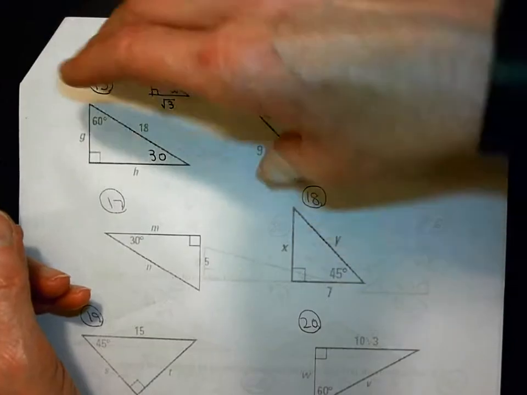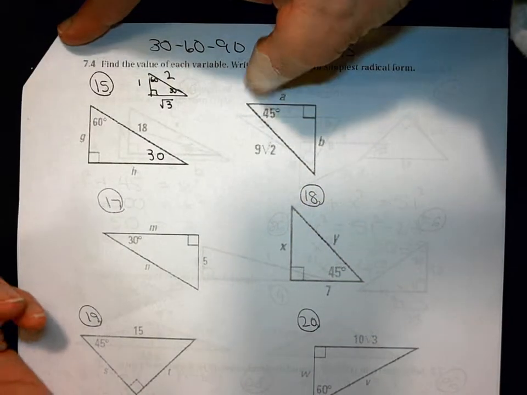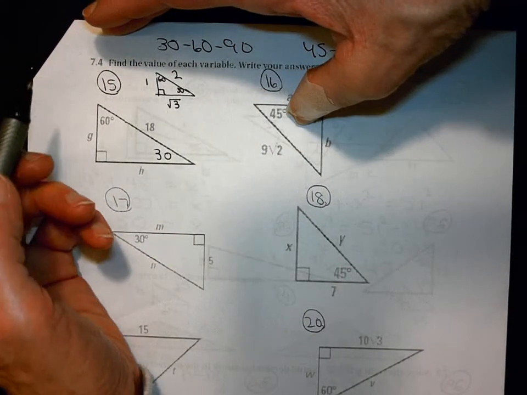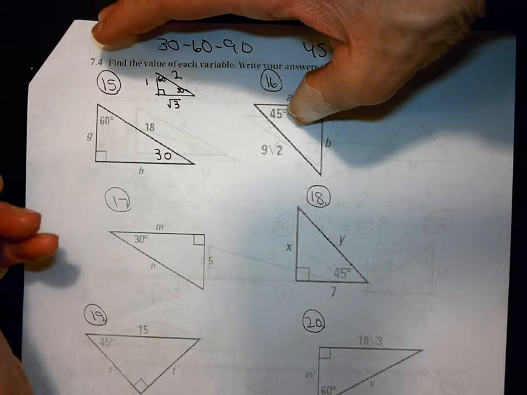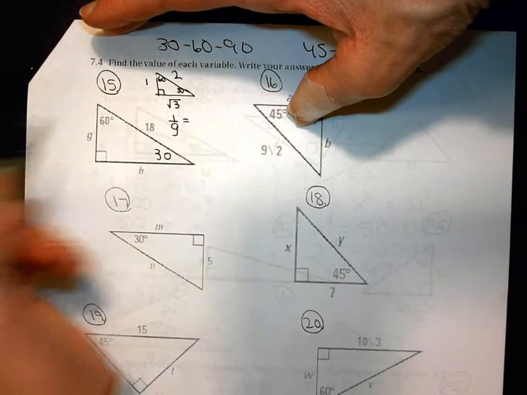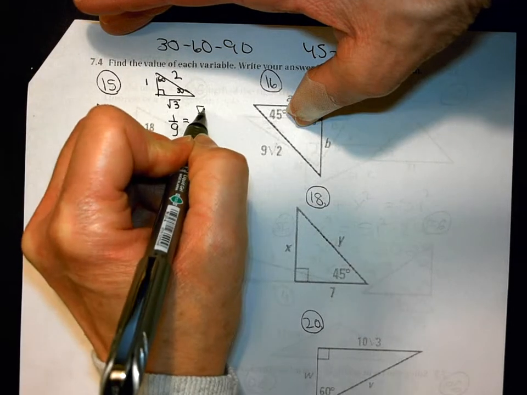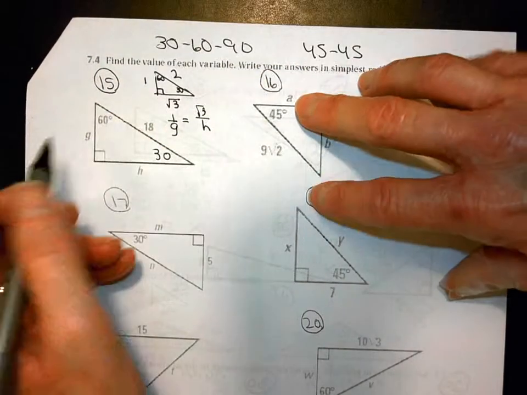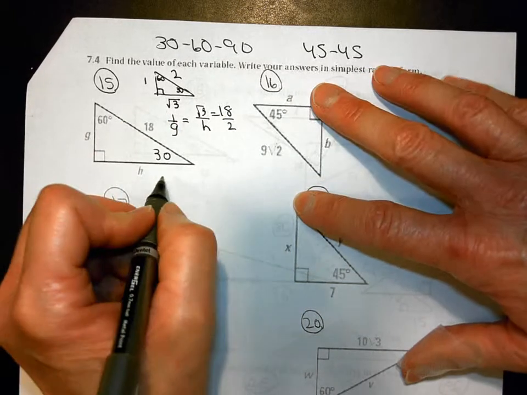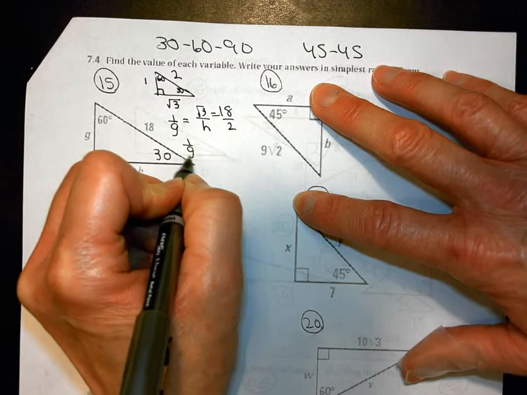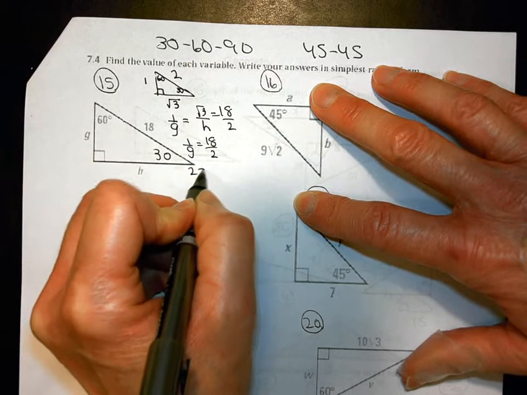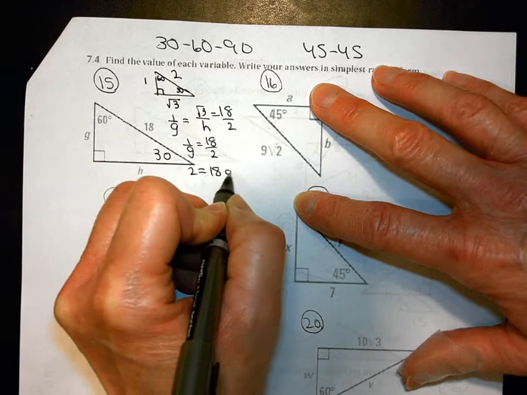Okay, so we set up our ratios. I don't have a lot of room here. Your ratio is going to be, let's see, 1 over g equals square root of 3 over h equals 18 over 2. So if we solve 1 over g is equal to 18 over 2, 2 is going to equal 18 times g.